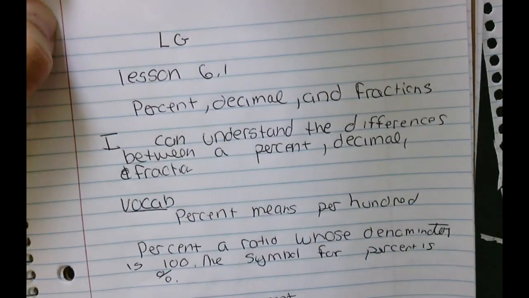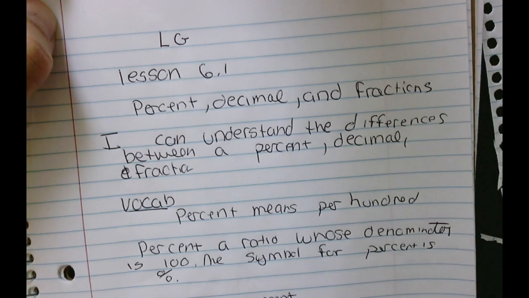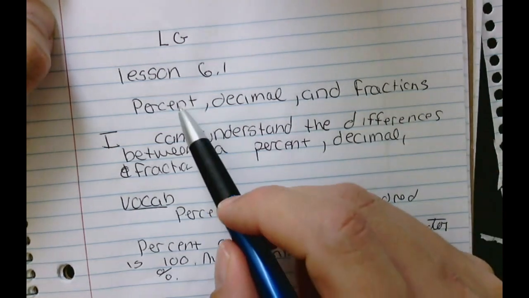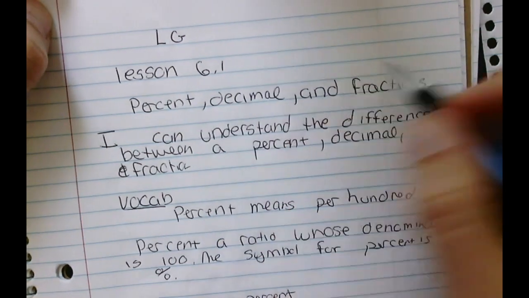Today's learning goal is I can understand the difference between a percent and a decimal and fraction. The title is Percent, Decimals, and Fractions.